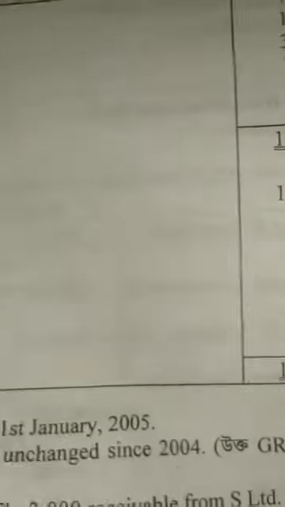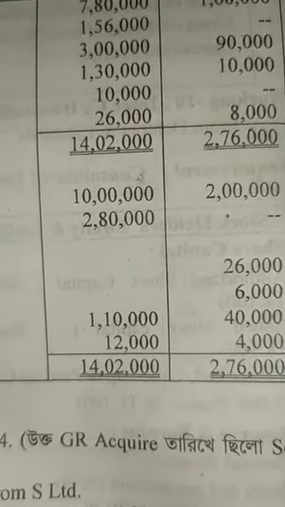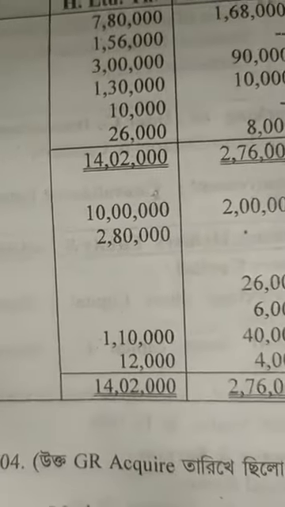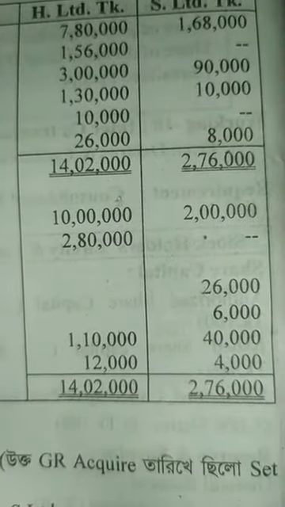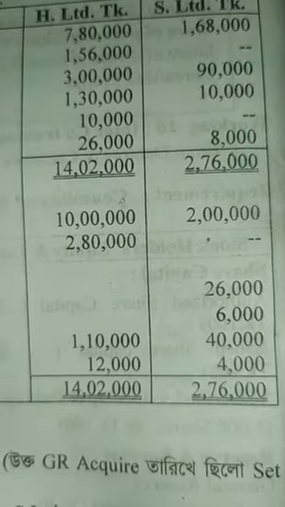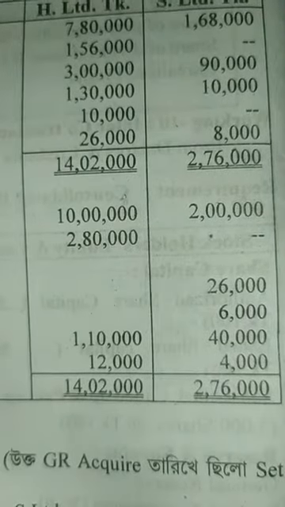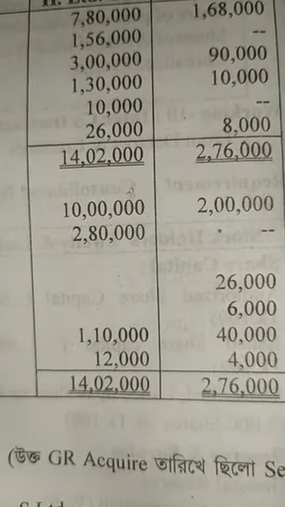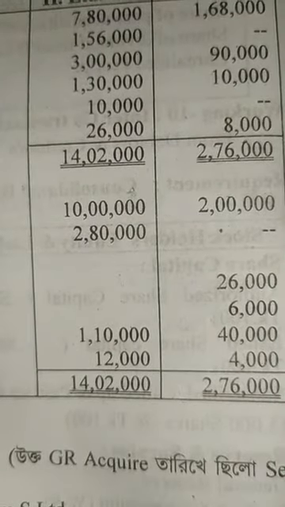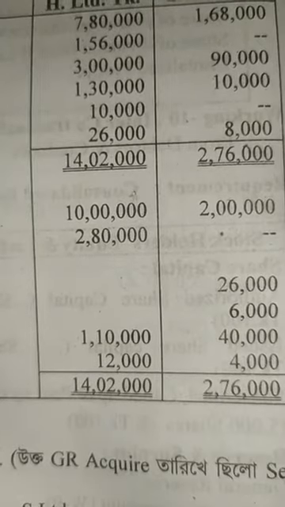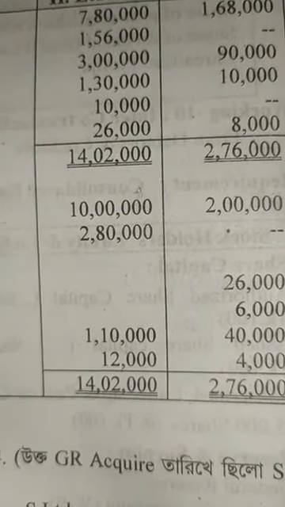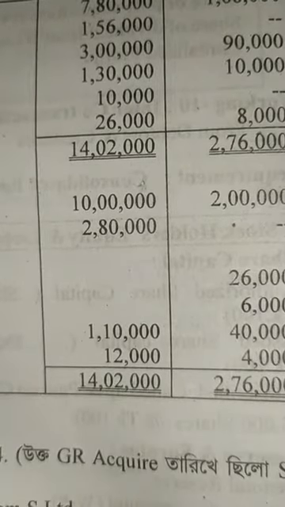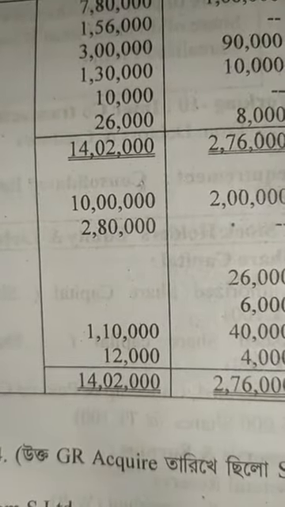Bills payable or notes payable 6,000. General reserve 1,10,000 and 40,000. General reserve of subsidiary company 40,000. It may be part of last year and part of current year. If 40,000 is full of last year, 40,000 will be capital profit.